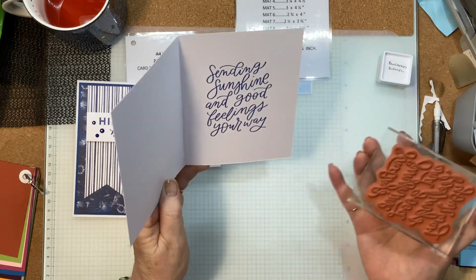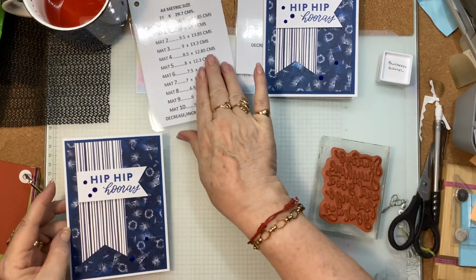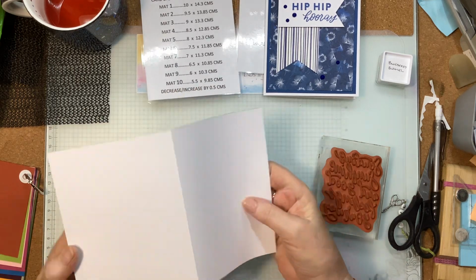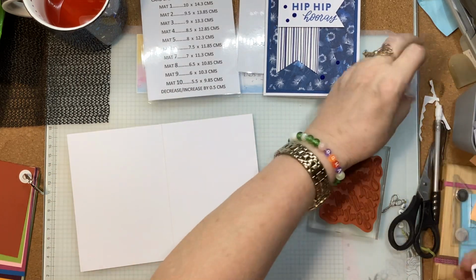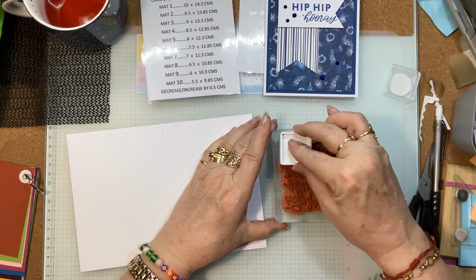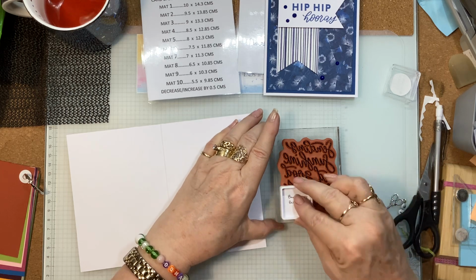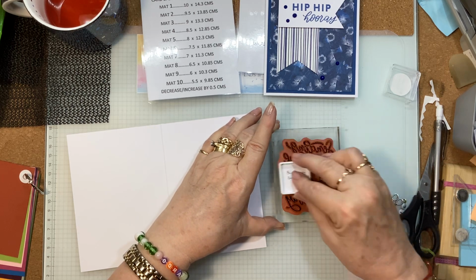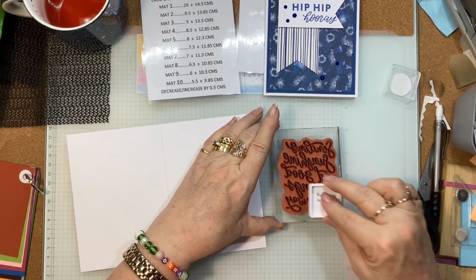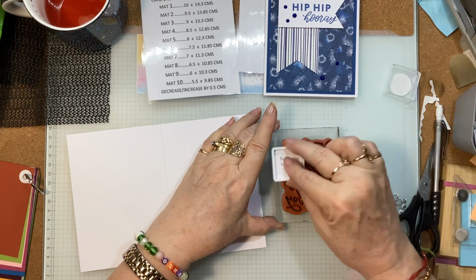It wouldn't matter if it was a tiny bit not straight. I'll do the other one. I'll just make sure I've got that out of the way so it doesn't create a wrinkle or something underneath. I'm just going to ink this up. And I've just made 2 cards. Now they can go into my stash.